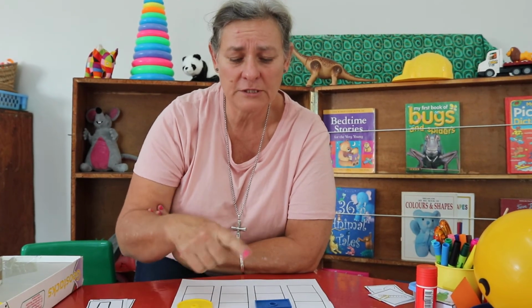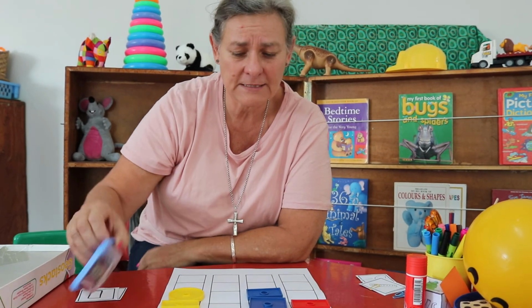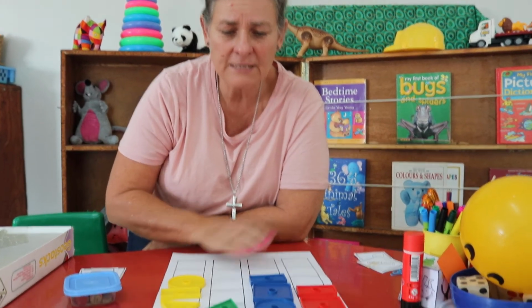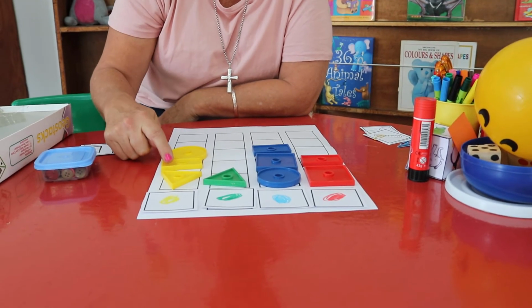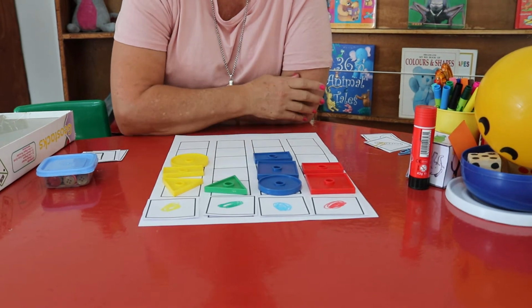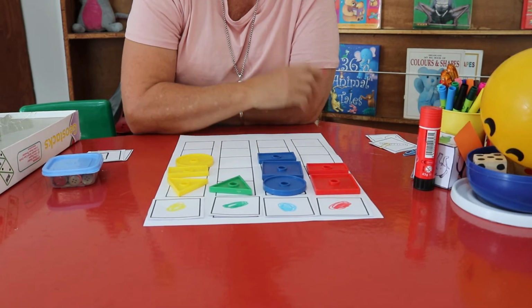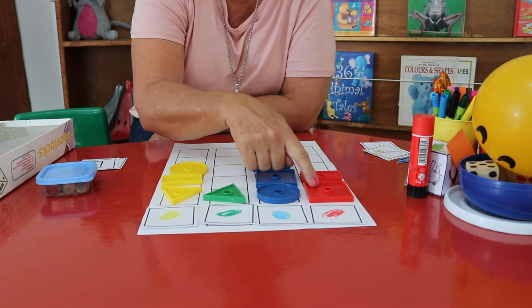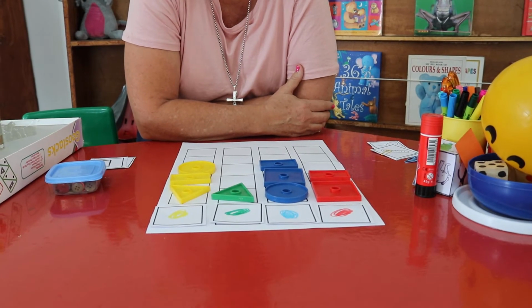Do you remember we did knives and forks? This time I've put the shapes on here. Last time when we did knives and forks, you used your buttons. You are very clever. You can make a plan. Now let's read the bar graph. How many yellows? 1, 2, 3. How many greens? 1. How many blues? 1, 2, 3. How many reds? 1, 2. Now I'm going to ask some questions.